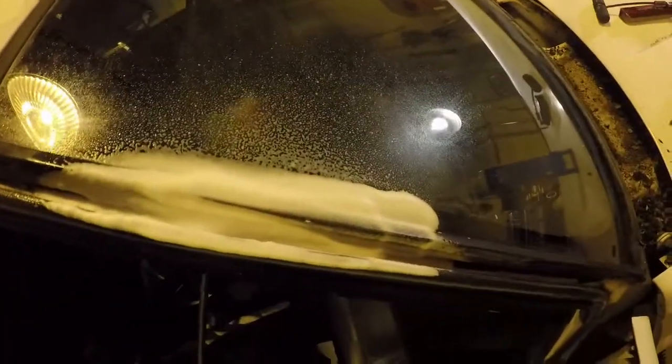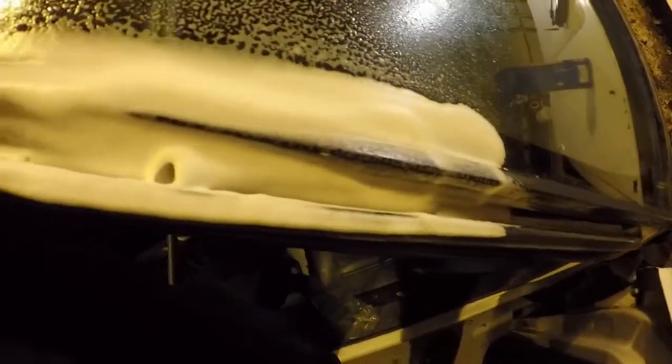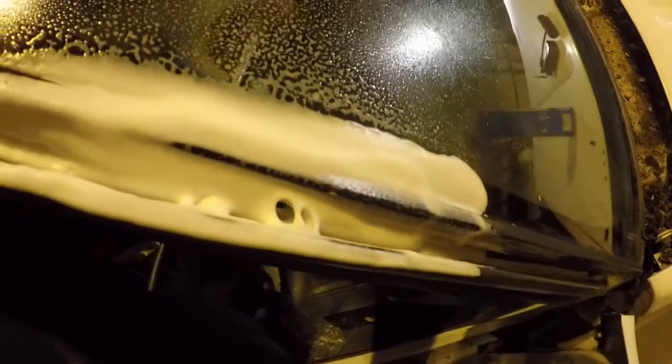Over here, I've got my compressed air, and you'll see bubbles. See those bubbles come up? That means that there's a leak. So that's a quick, easy way, and you can do this around the entire windshield to test it.